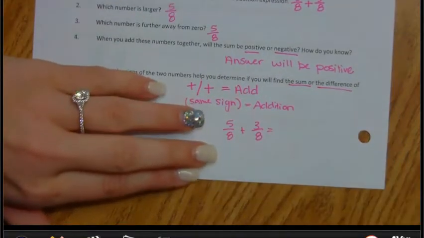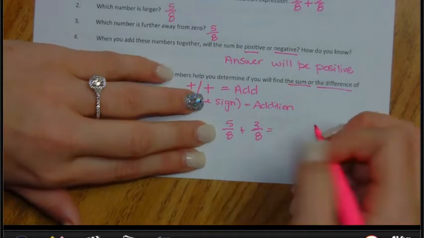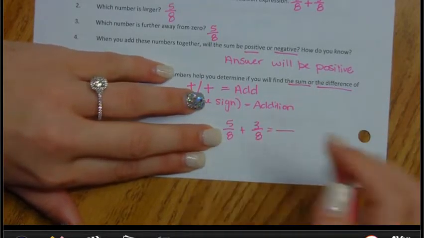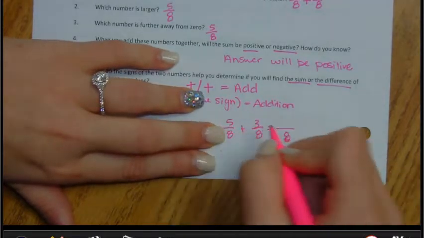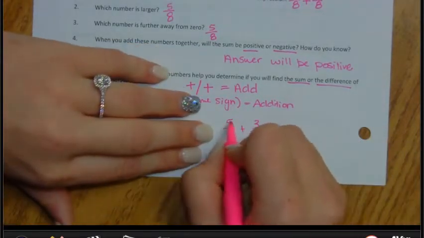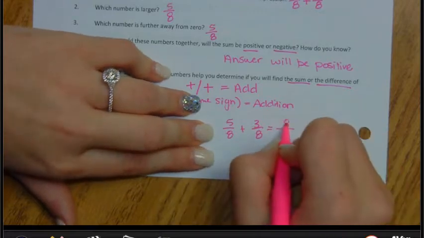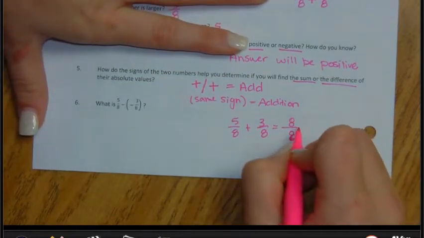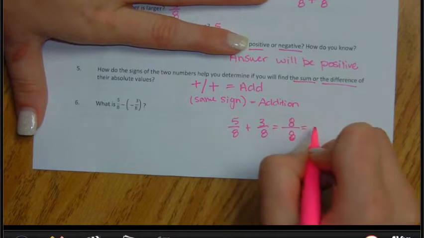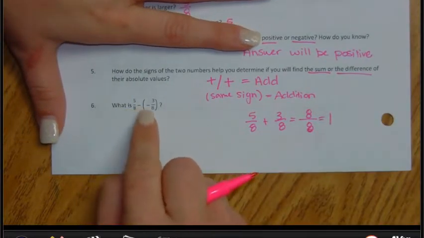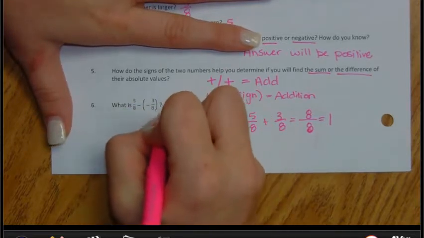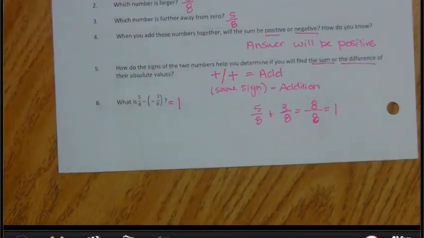When adding fractions, it's the same thing as subtracting. My denominator needs to be the exact same number, and it is. It's 8, so my denominator stays the same at 8. All I'm going to do is add the top. So 5 plus 3, 5, 6, 7, 8, which gets me 8 over 8. Well, look, 8 divided by 8 is 1 whole. So 5/8 minus negative 3/8 is equal to 1 whole.